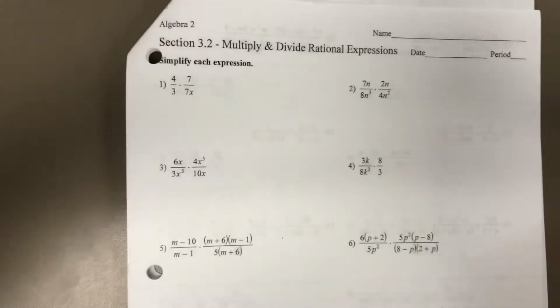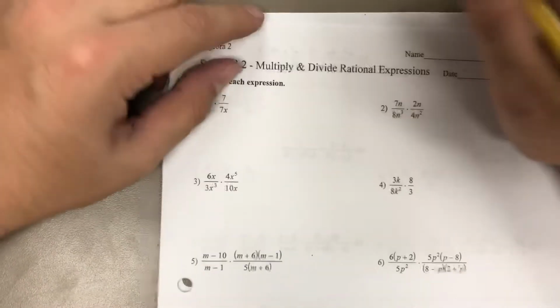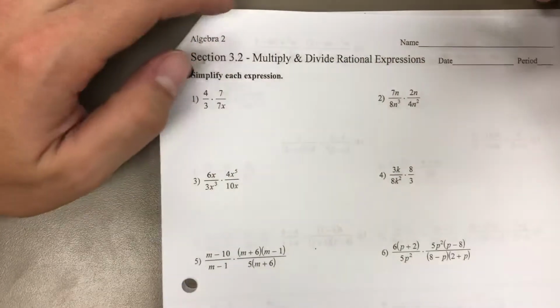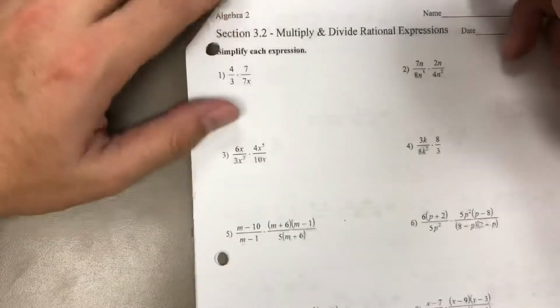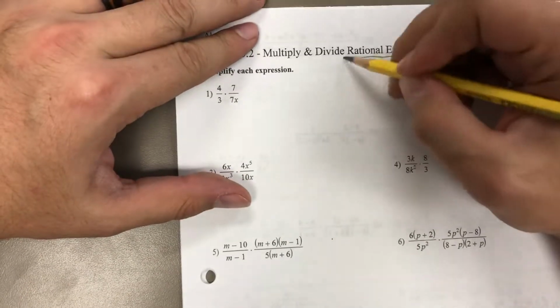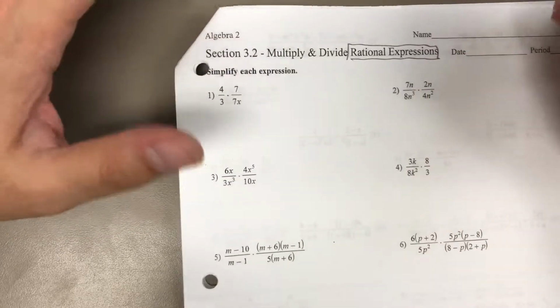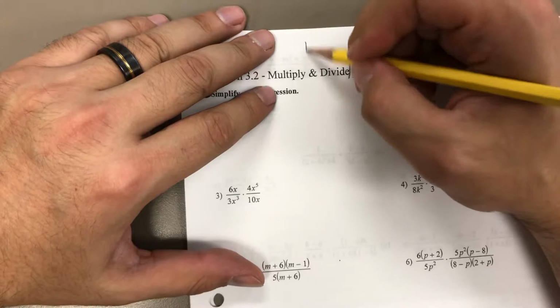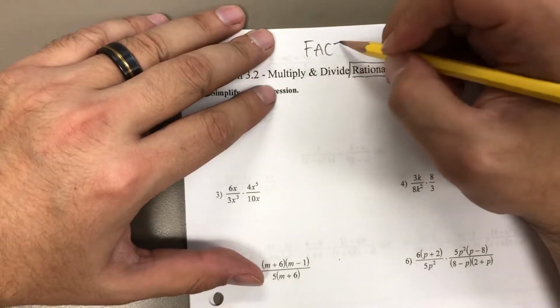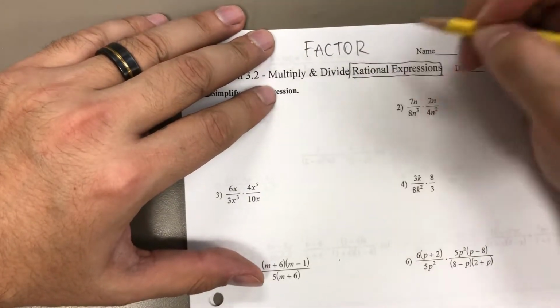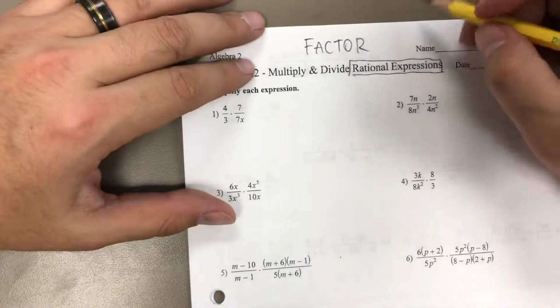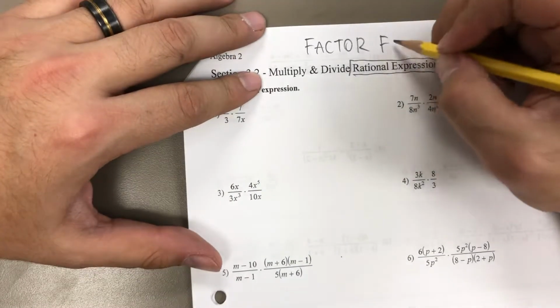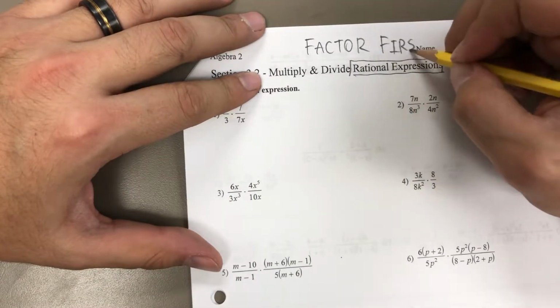All right, so for 3.2, we are working on multiplying and dividing rational expressions. So when we're working with rational expressions, you want to make sure that the number one thing that you know how to do is factor, because we're going to be dealing with a lot of quadratics and cubics and other binomial expressions that are going to be factorable. So make sure that you remember how to factor, okay?